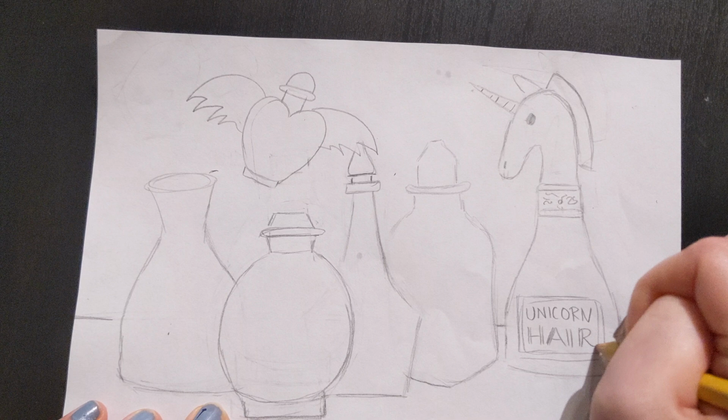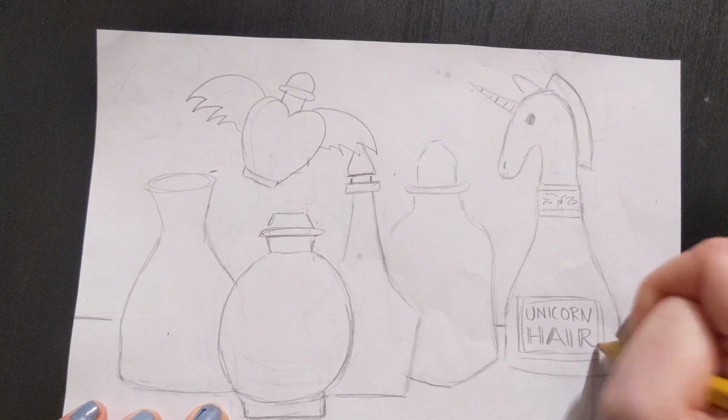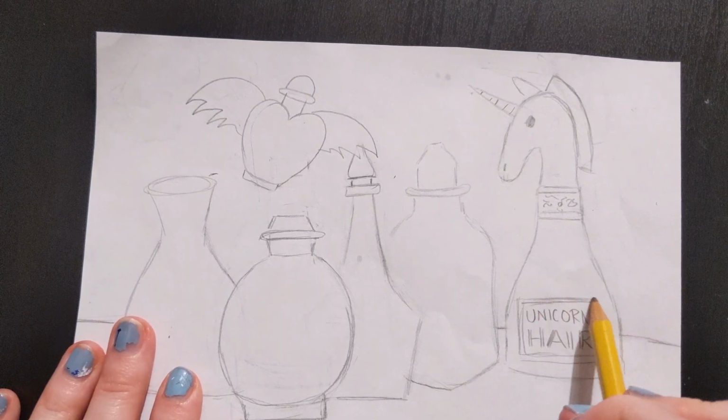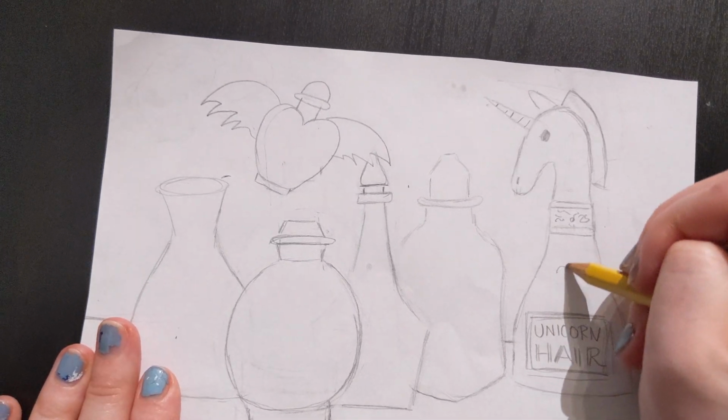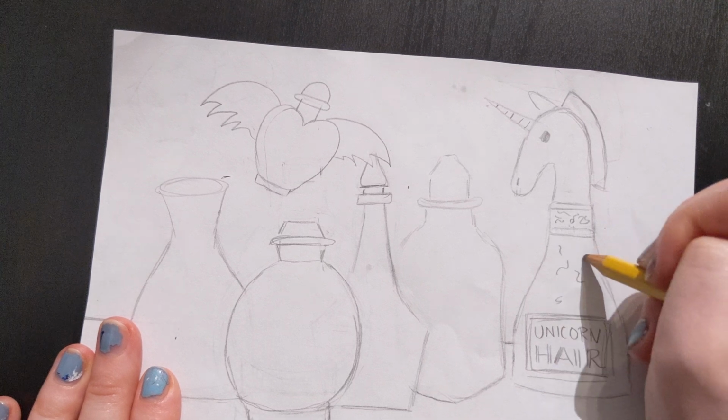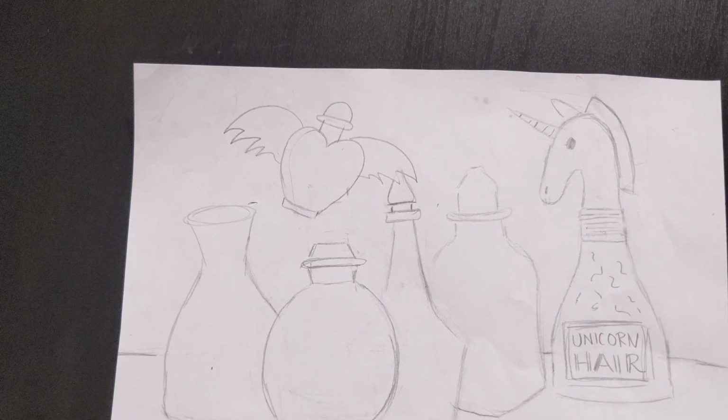So the font will be slightly different. I'm also making all of my letters capitalized just to make it a little bit more legible. Next, I'm going to add little hairs inside. And again, not all of your bottles need to contain liquid. Just get creative and silly with your creations.